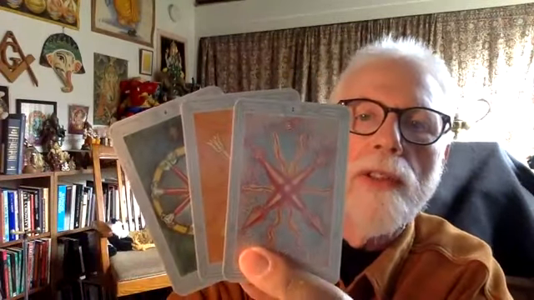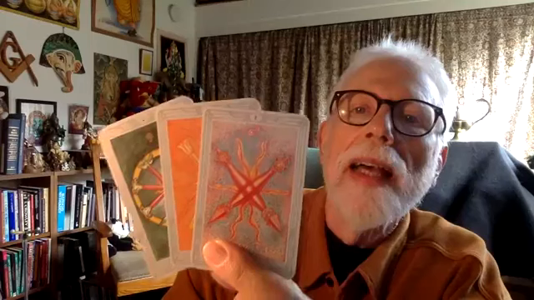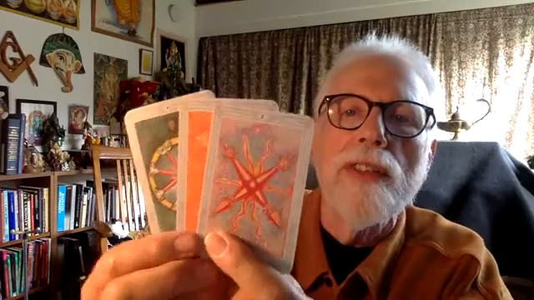After that refresher course, let's continue. Now, yesterday we talked about the 2, 3, and 4 of wands. So wands are fire, and 2s, 3s, and 4s represent the cardinal signs.